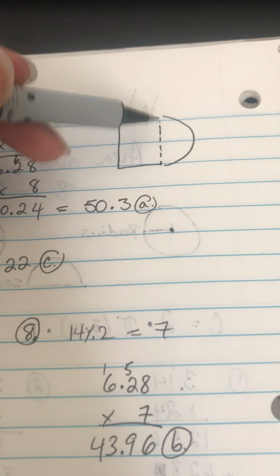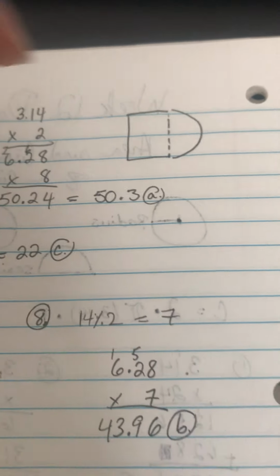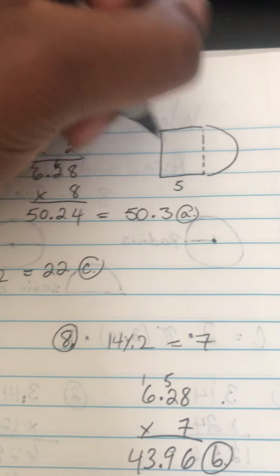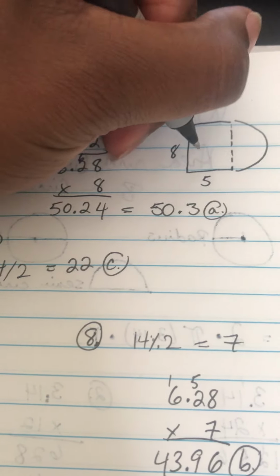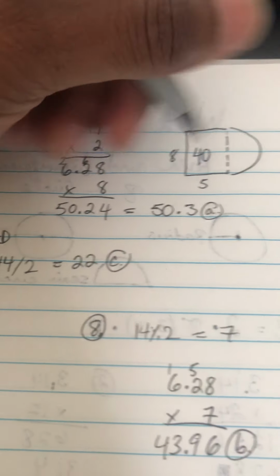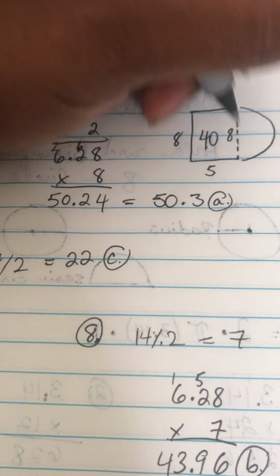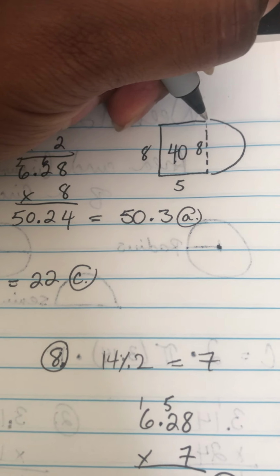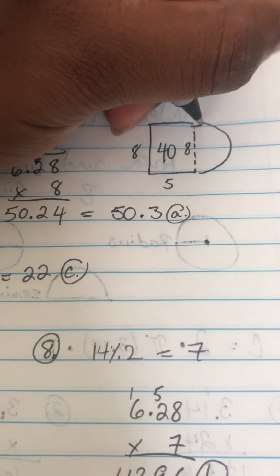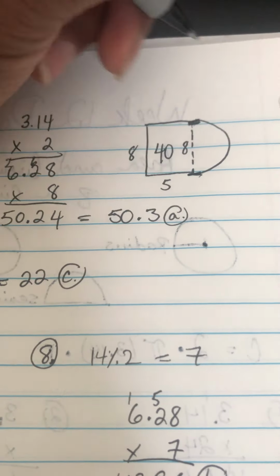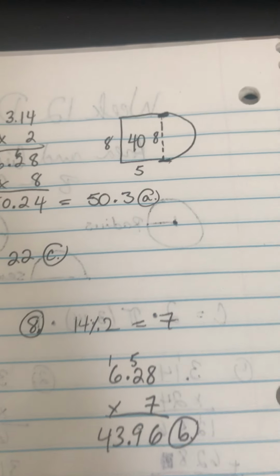So we have here 5, and then we have 8. And so we know 8 times 5 is 40. And this 8 is the same thing, because the other side of it is 8. So we know that the diameter of this circle is 8.